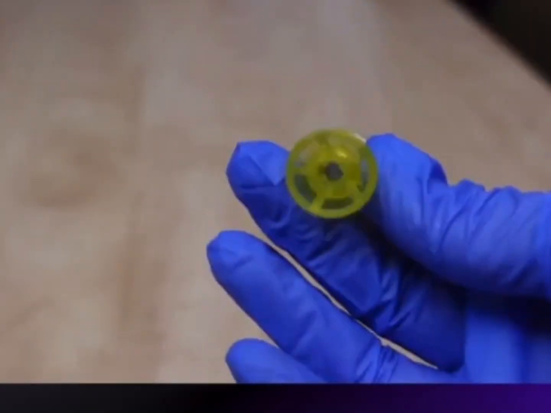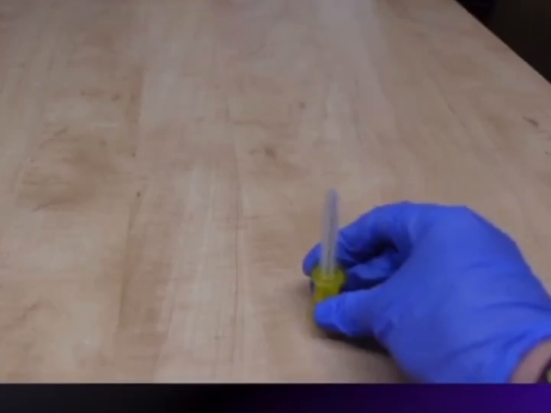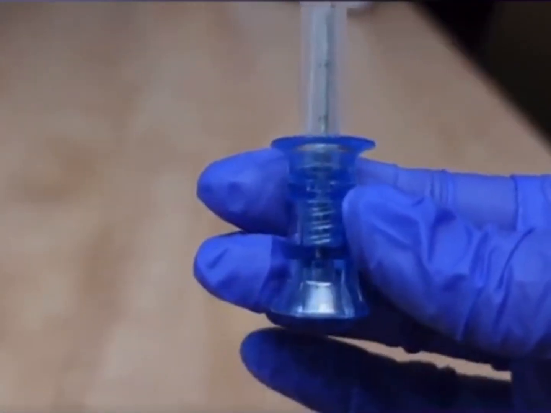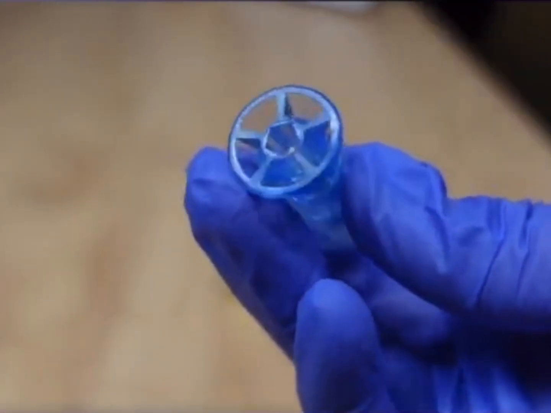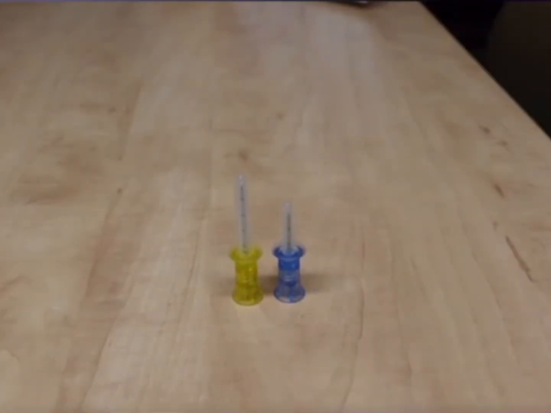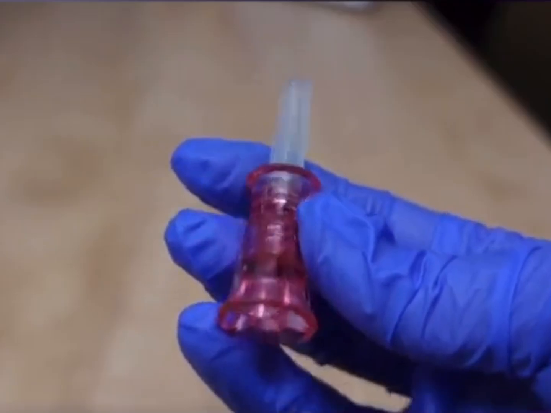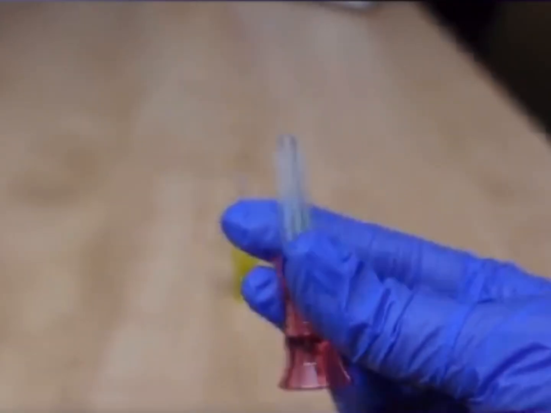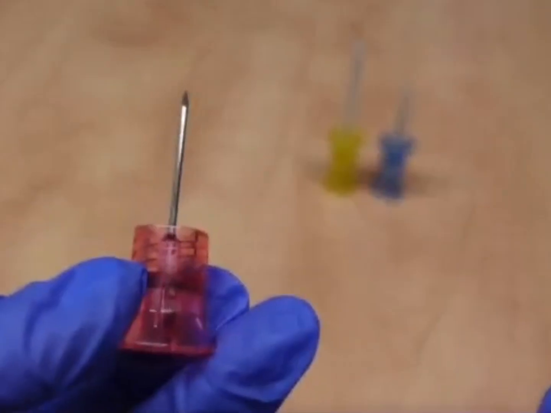So you see here the 3 sizes. You're going to see the yellow, you're going to see the blue, and you're going to see the pink. So when we go over the pink, you're going to see here the components. So you have the stylet, you have the hub, and then you have the catheter.